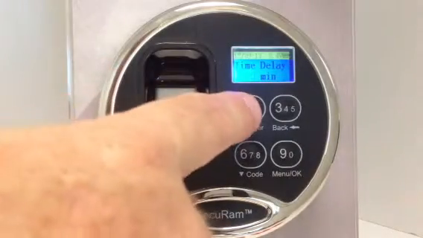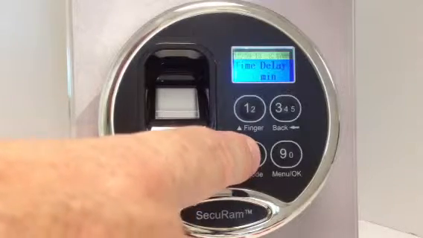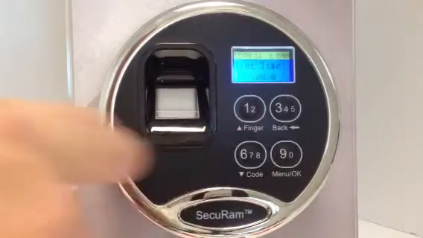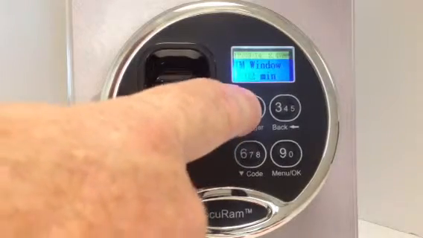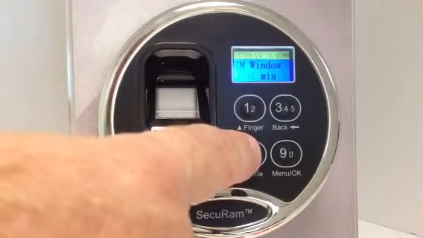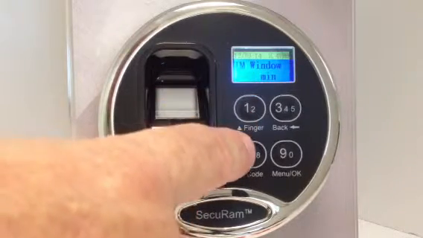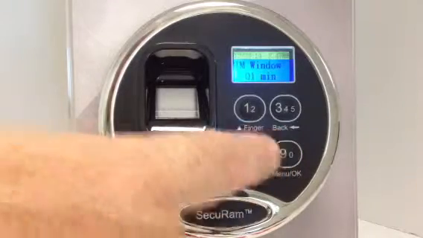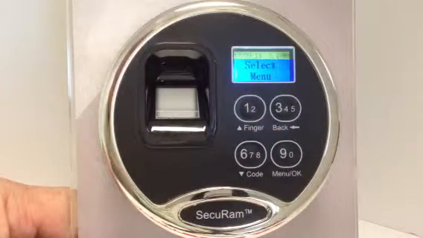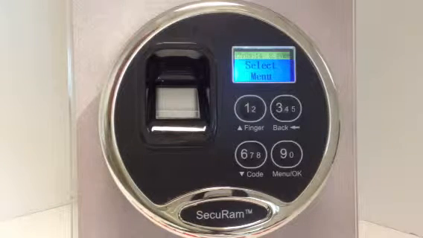And now we can specify how many minutes. I can go up to 99 minutes, but for demo purposes we'll just say 1 minute. Now it asks me to set the time window. Again, I can go up from 1 to 15 minutes here, but for demo purposes we'll set 1 minute. Time window is the length of time you have after you count down time delay to put your finger back on or enter your code. So time delay has now been set on this particular lock.